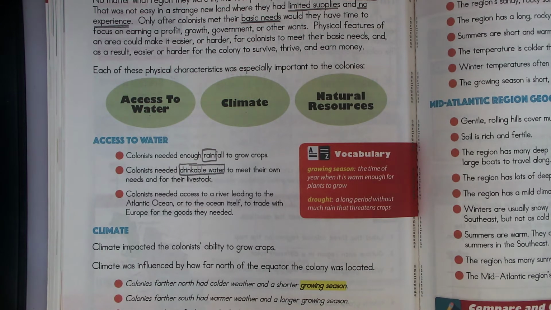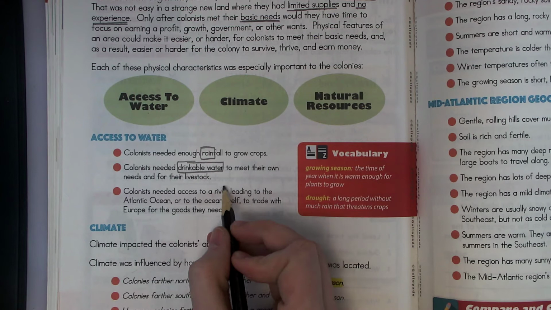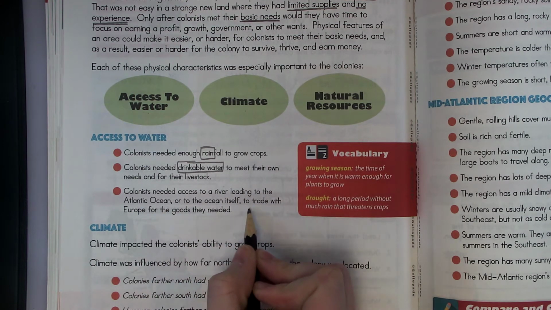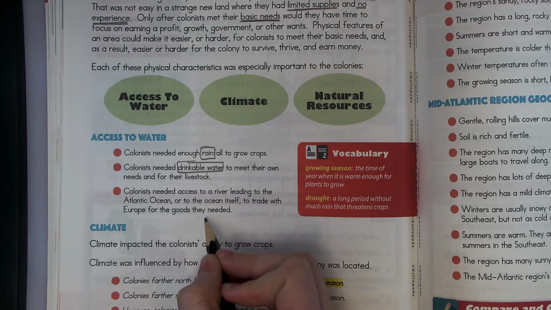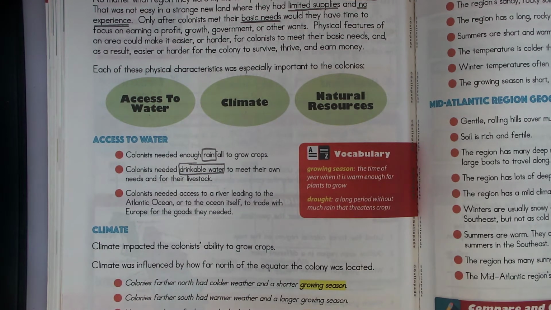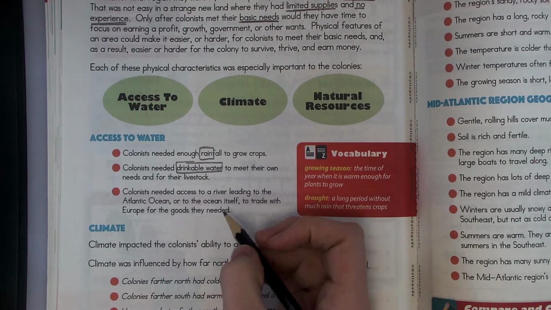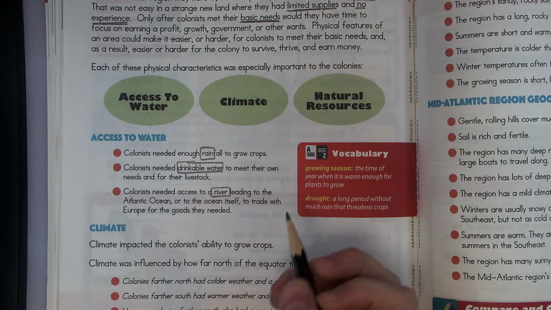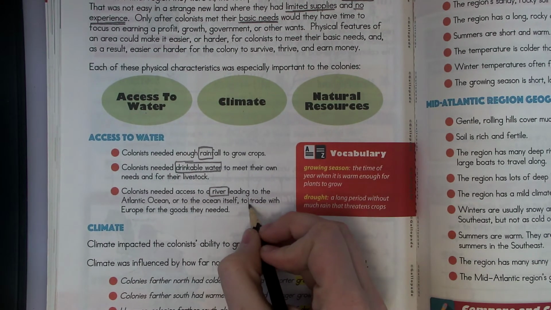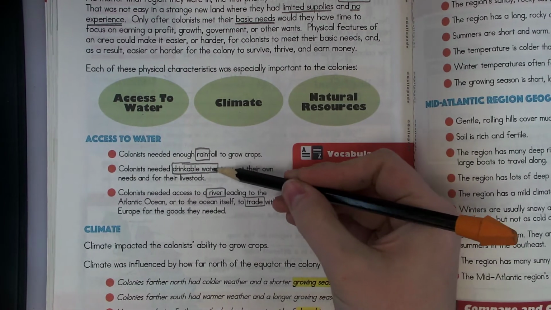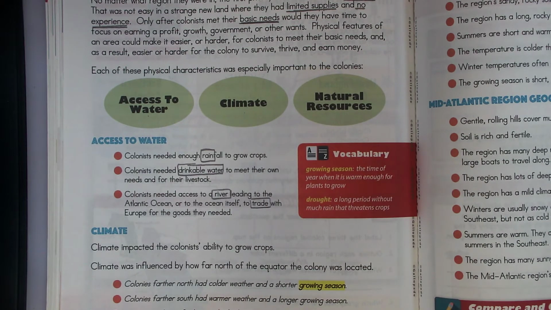And then they need access to a river leading to the Atlantic Ocean or to the ocean itself in order to trade with Europe for the goods that they needed, because they didn't have cars and stuff back then, so they needed to ship their things in a ship. So they needed a river for transportation. So I'm just going to box in trade. So they needed it for rain, for drinkable water, and in order to trade.